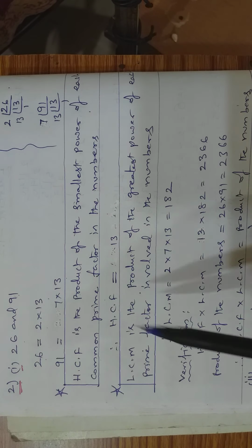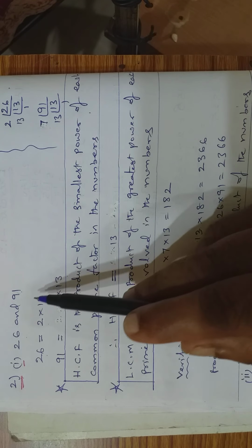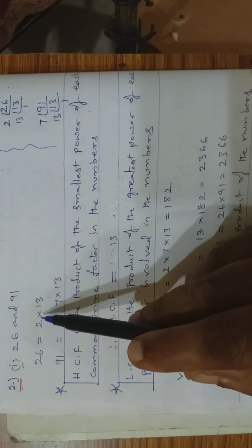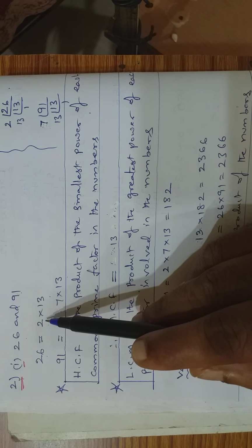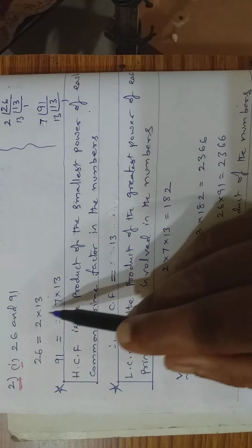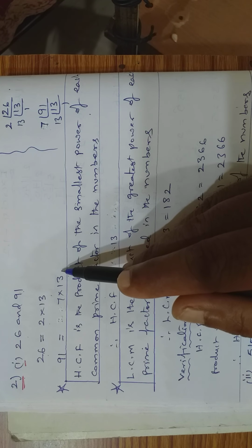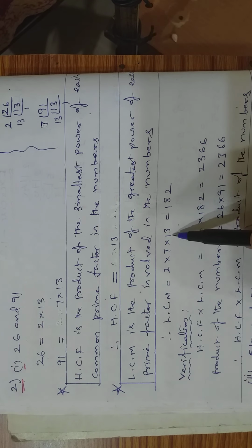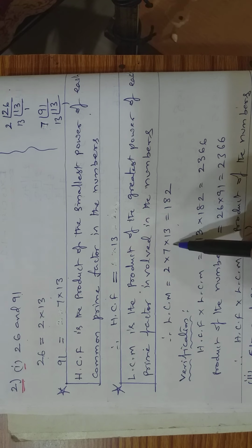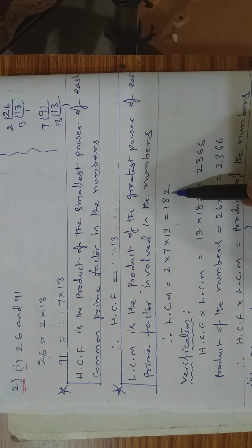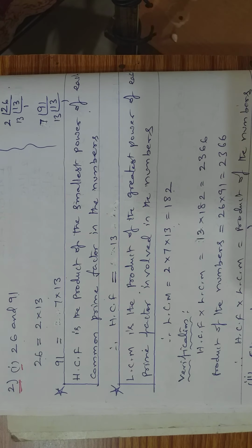We need to take the greatest power actually. As there are no powers, we can take all the numbers: 2, 7, 13. For 13, there is no power, so we take 13 only. So the LCM is 2 into 7 into 13, that is 182.